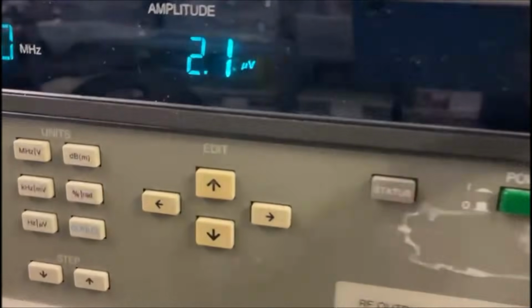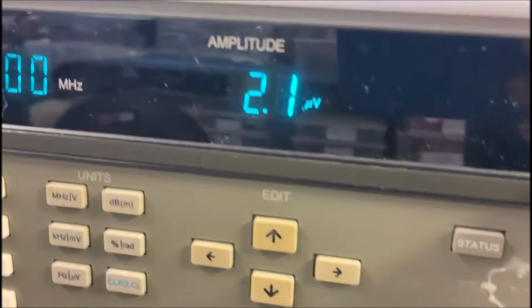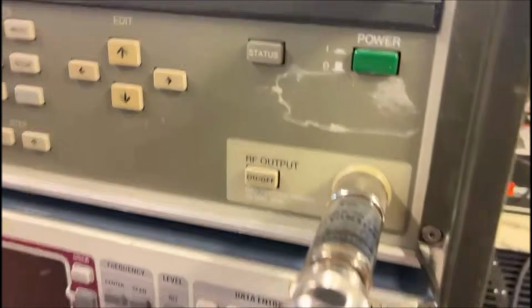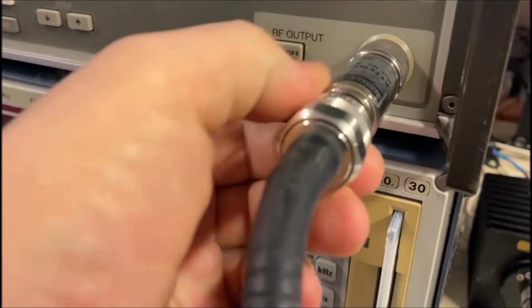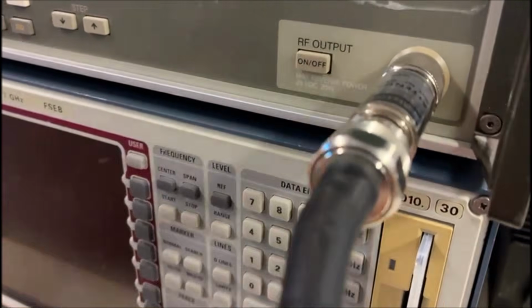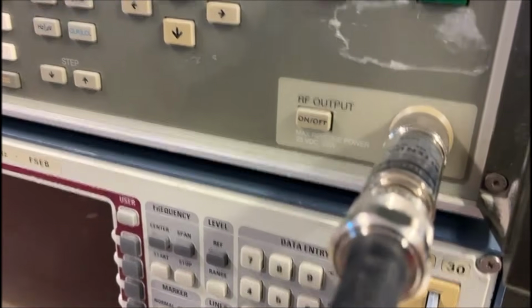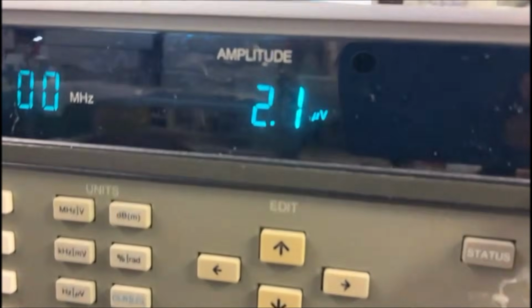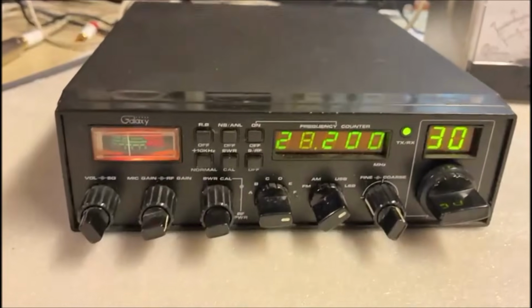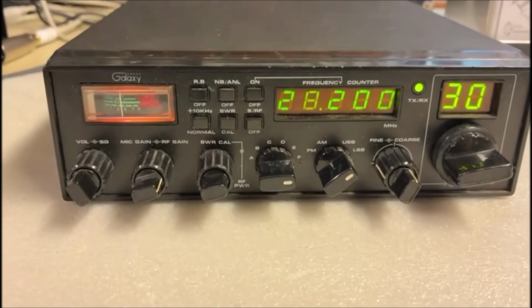So it shows 2.1 microvolts, and we need to divide this approximately by 3. So we have 0.7 microvolts of the actual sensitivity of this receiver in SSB mode.